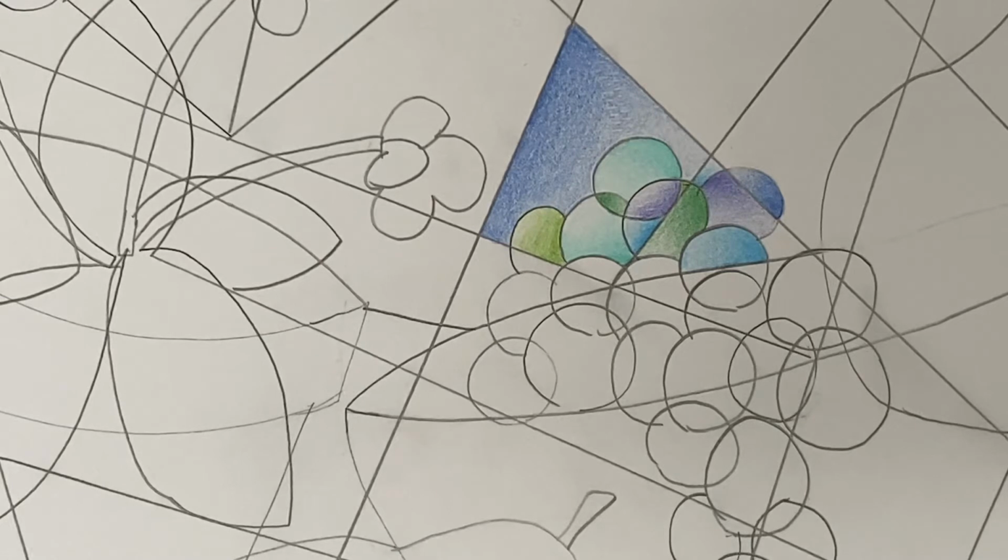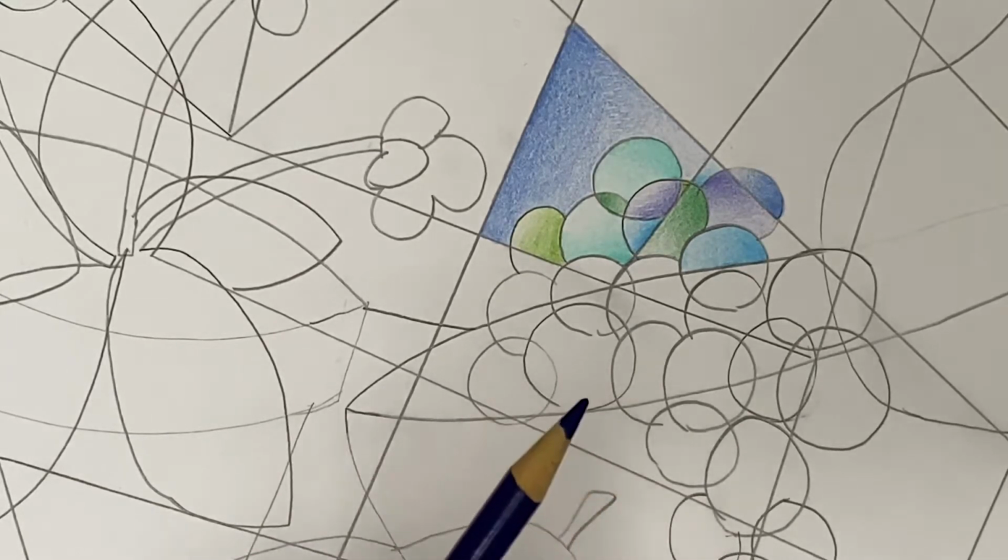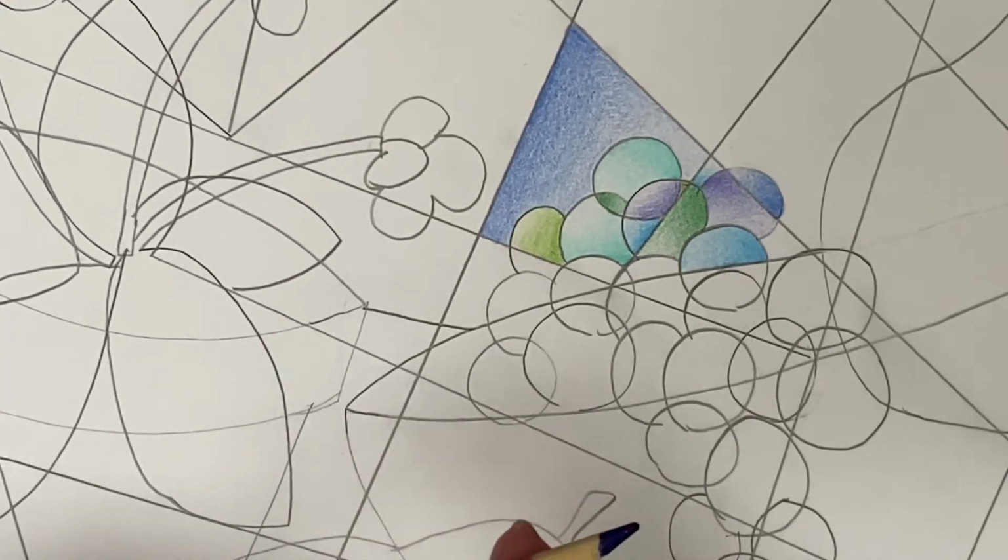So that's really important. You should know what you need to do, but I'm going to do a little demo anyway. Oops, sorry, that's loud. When you pick a color, make sure that your color pencil is nice and sharp and that you're using the edge of the color pencil, not the tip, when you're shading.